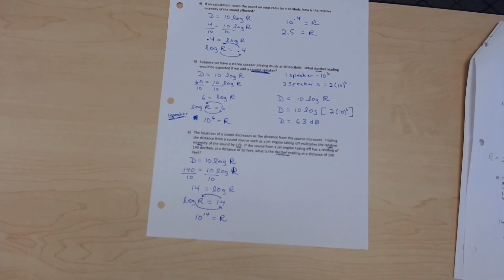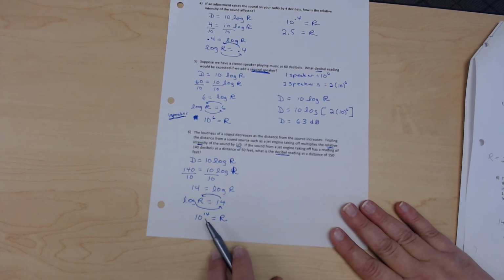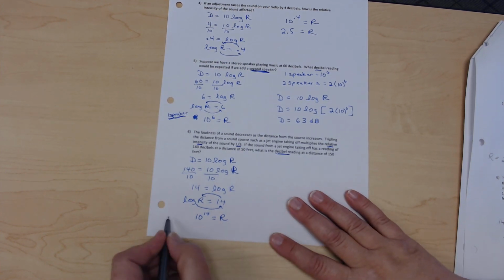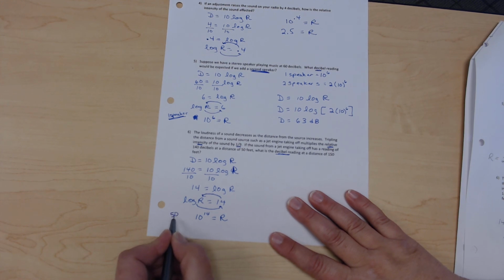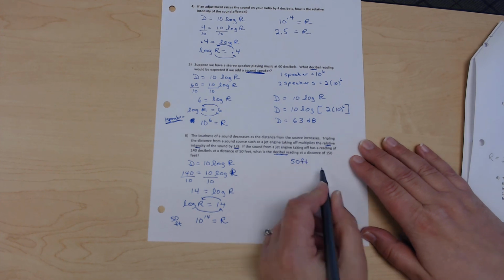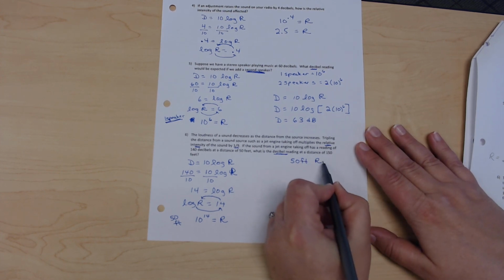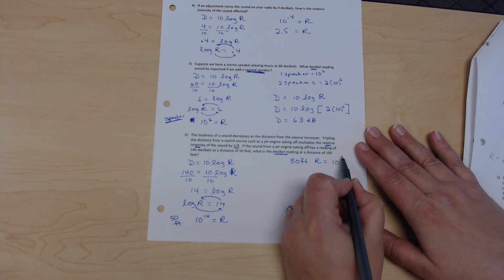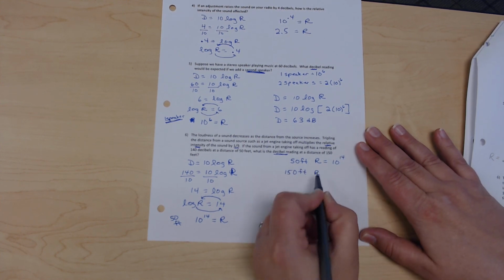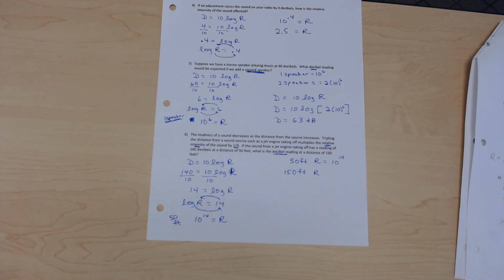Now, what happens to the relative intensity? It goes down by 1/9. So this is the relative intensity at 50 feet: 10 to the 14th. How am I going to figure out the relative intensity at 150 feet?